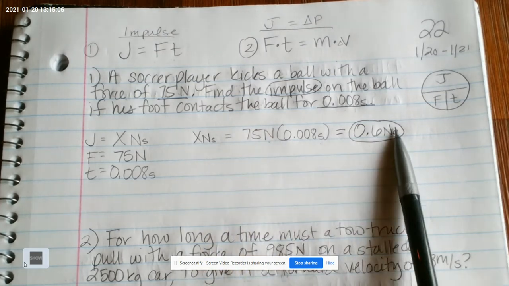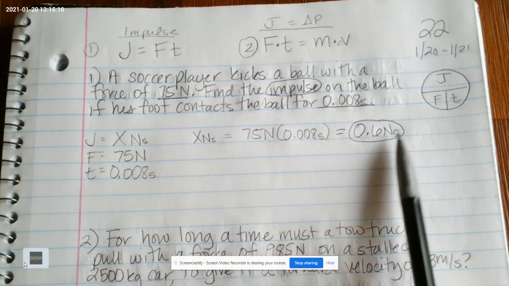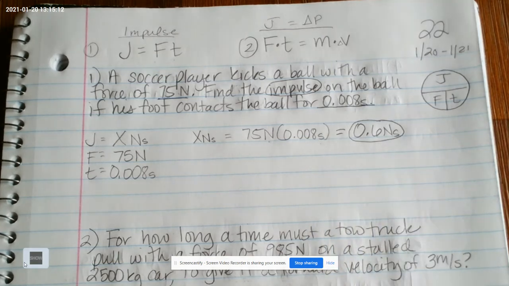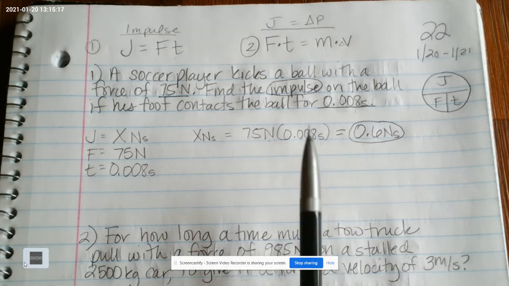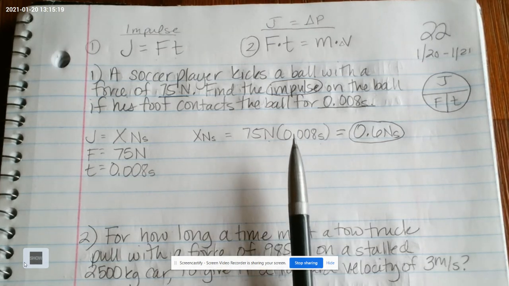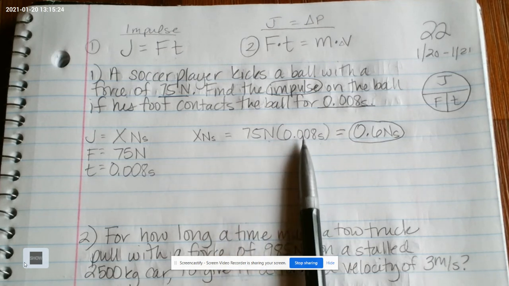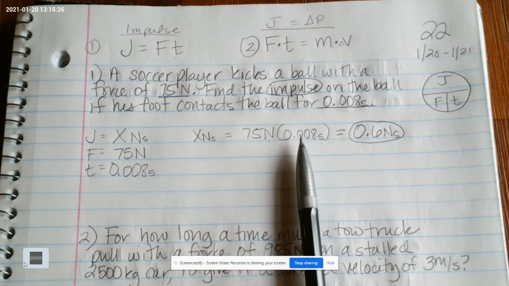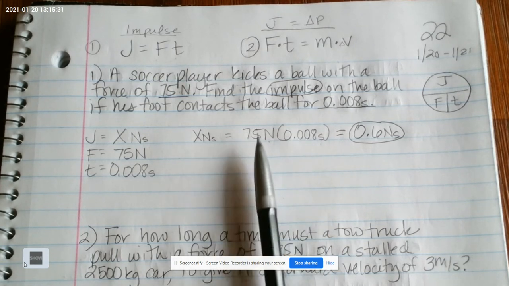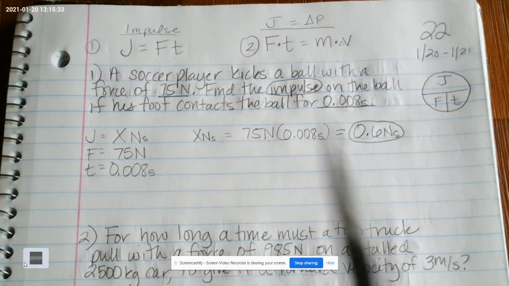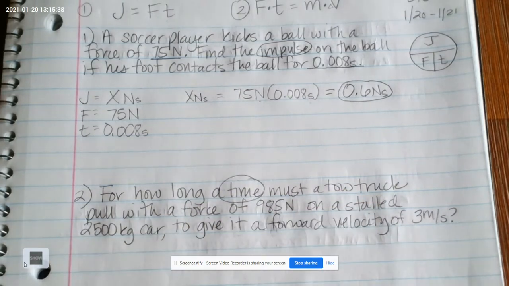The time will be more understandable, but the impulse, or the Newton seconds, you might go, well, I don't really know what that number turned out to be. So just thinking about it, increasing the amount of time the object contacts decreases the force. So if the time got higher, maybe into the hundredths or tenths of a second, they were kicking it a little bit less, then the force actually is going to go down. Okay?